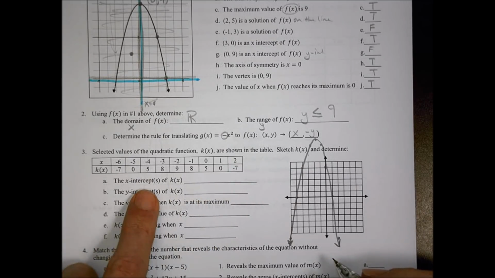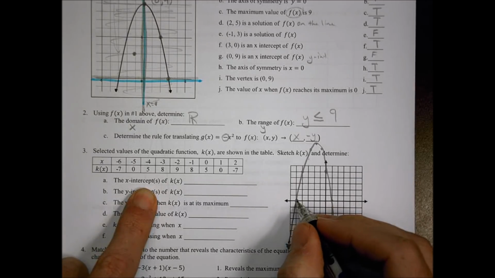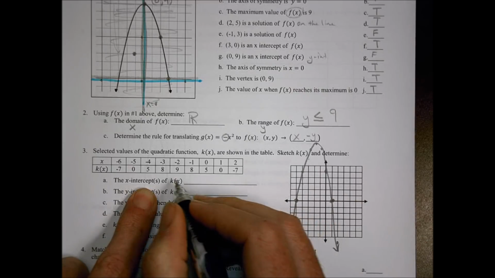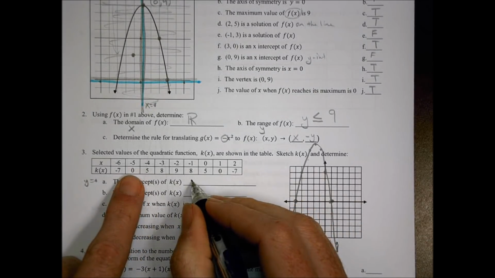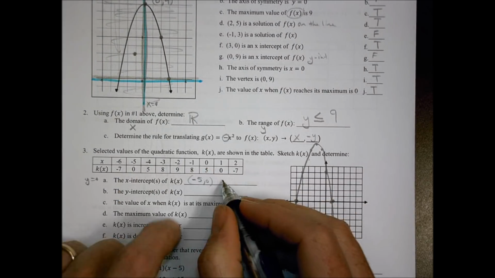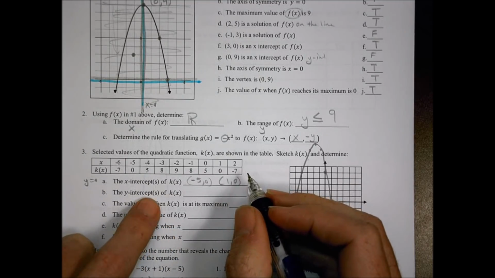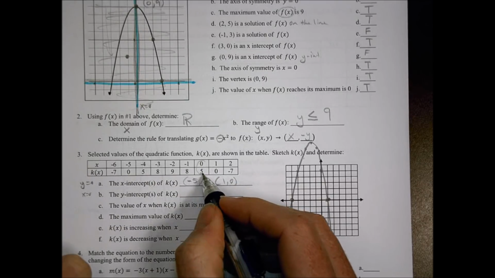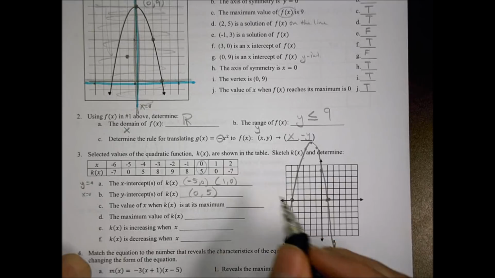Fantastic. The x-intercepts. So where does it cross the x-axis? It crosses it here and here. That's when y equals 0. That happens at negative 5, 0, and also at 1, 0. That's what an x-intercept is. Our y-intercept is when x equals 0. X equals 0 right here. When x is 0, y is 5.